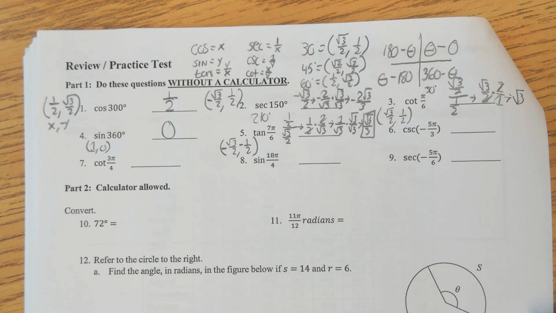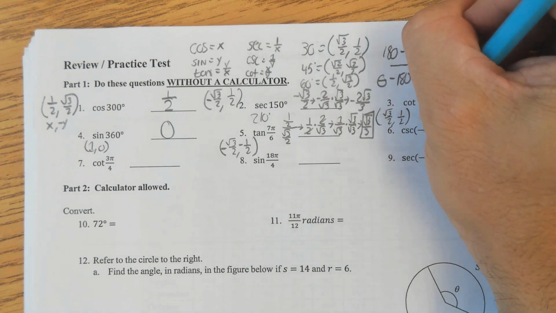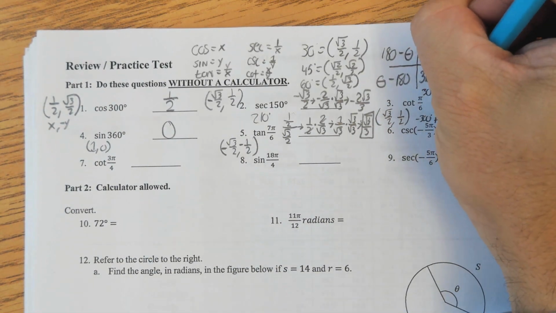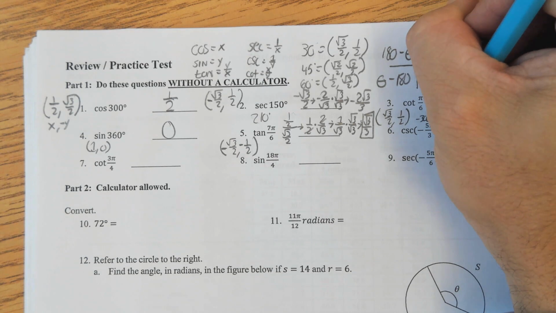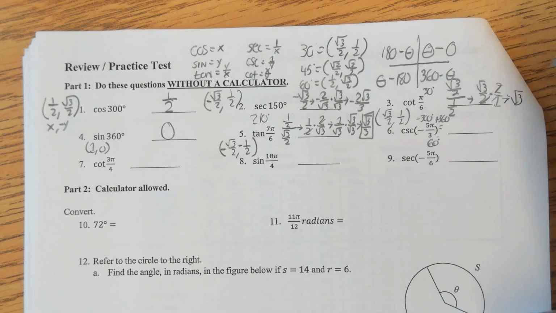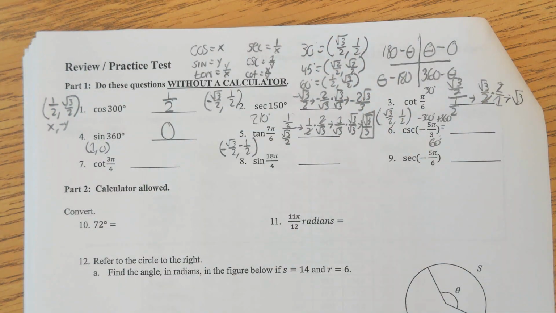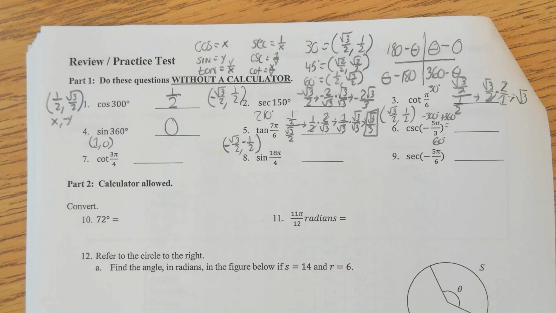We did number 6 in class. This ends up being a negative 300, which when you add 360 to it, you get 60 degrees. Why am I adding 360? Because I want it between 0 and 360, so I can use my unit circle, which again, I will be giving out a blank unit circle tomorrow at the beginning of the test, and you will be able to fill it out. Okay?